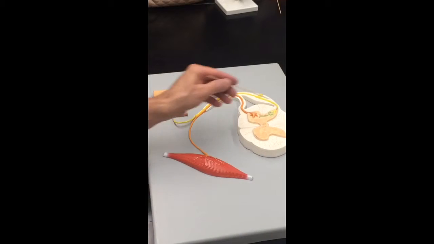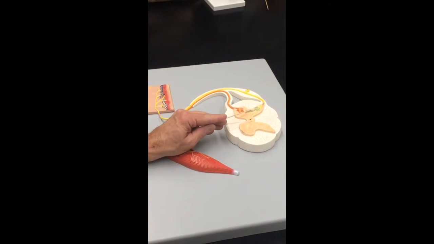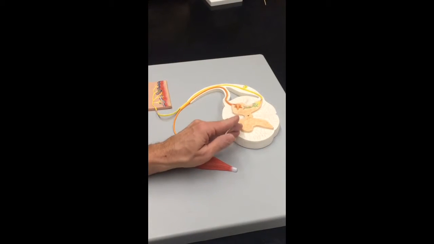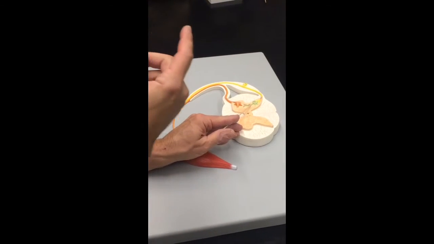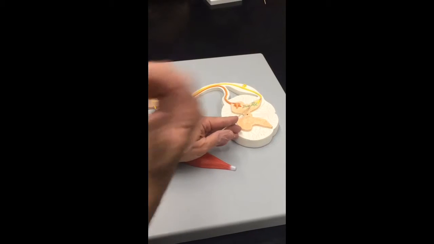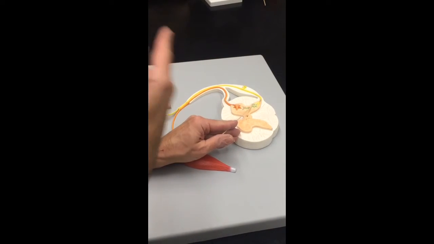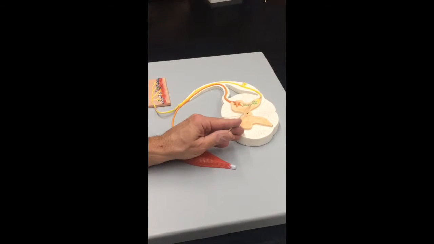Once the information gets into the spinal cord, guys, this green neuron represents the third component, or the integrating center. And what this neuron is doing with others is processing the information that comes in from the receptor. So now it's going to process the information. So this is the integrating center.